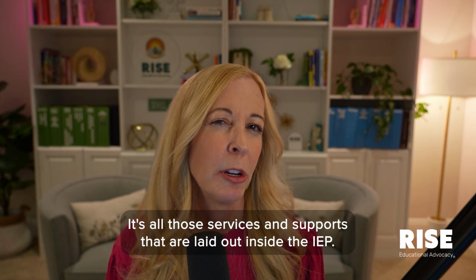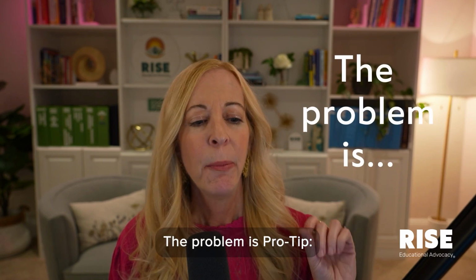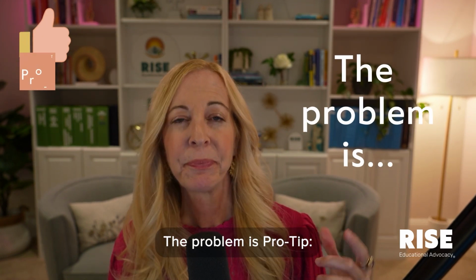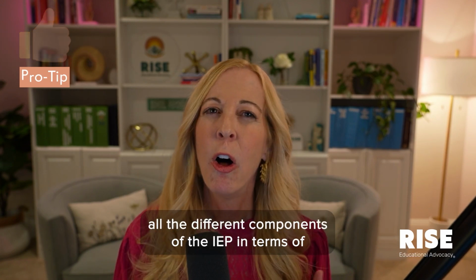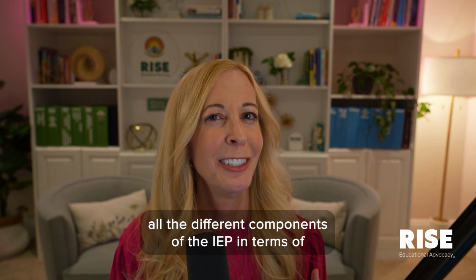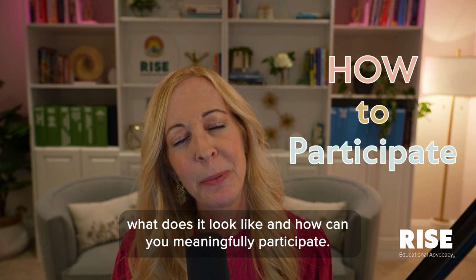It's all those services and supports that are laid out inside the IEP. The problem is, pro tip, as parents and teachers, it's really hard to understand all the different components of the IEP in terms of what does it look like and how can you meaningfully participate.